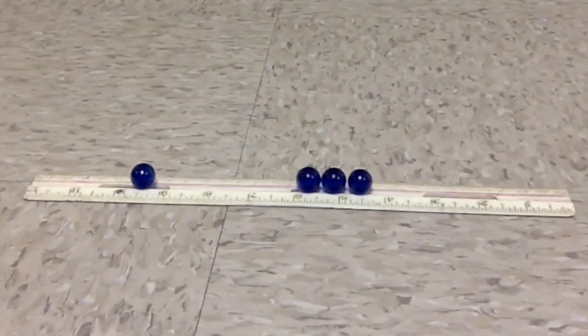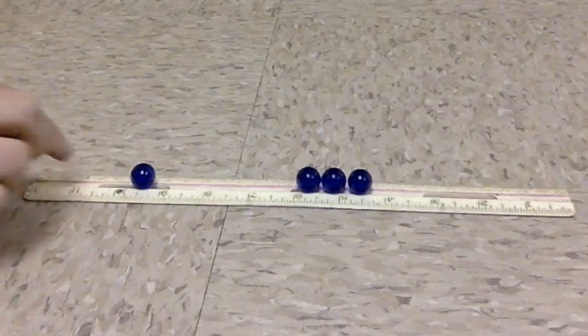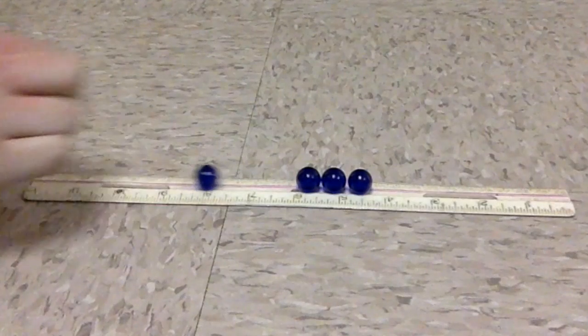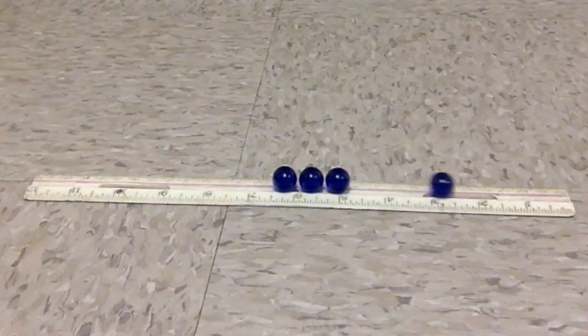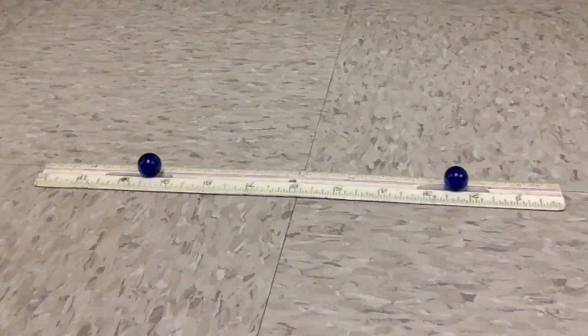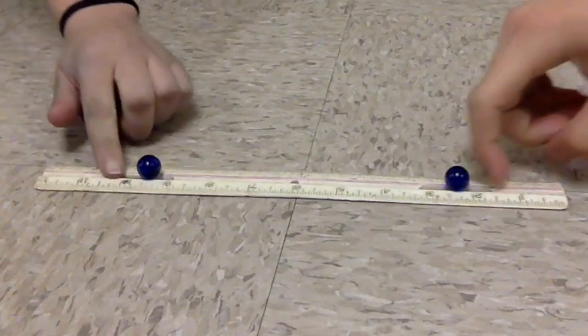As marble 1 runs into marbles 2, 3, and 4, the momentum from ball 1 is transferred between balls 2 and 3 into ball 4, forcing ball 4 to move with the same velocity as ball 1 and leaving balls 1, 2, and 3 at a standstill. As each of the marbles runs into each other, the momentum from each is transferred, causing them to move at the same velocity in opposite directions.